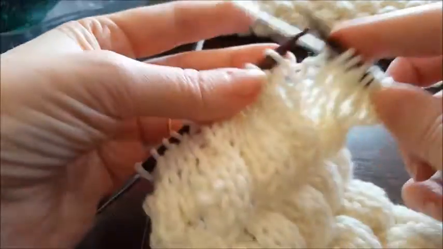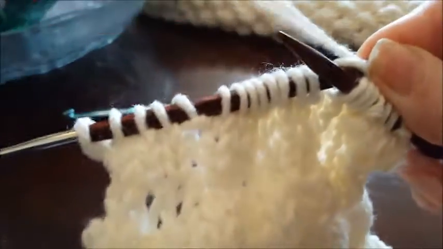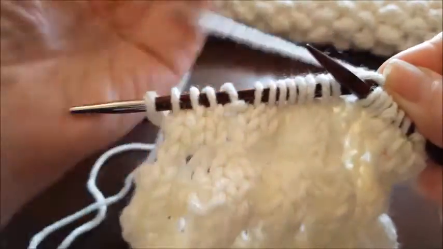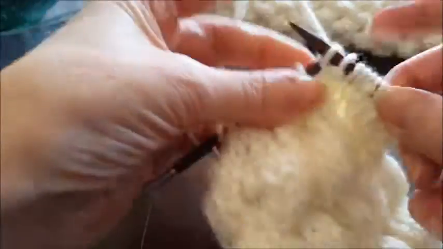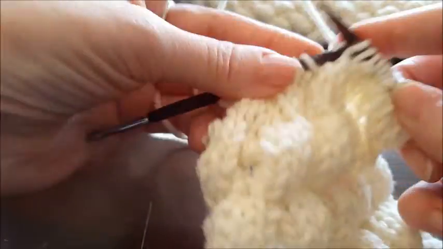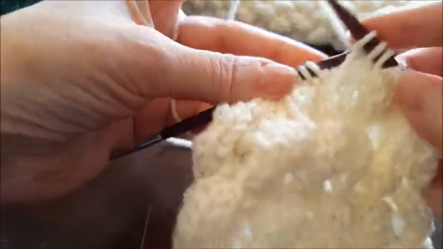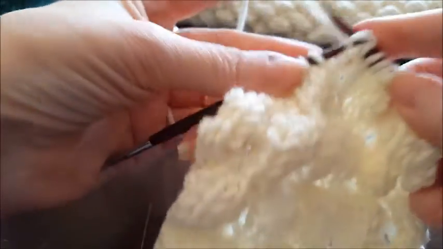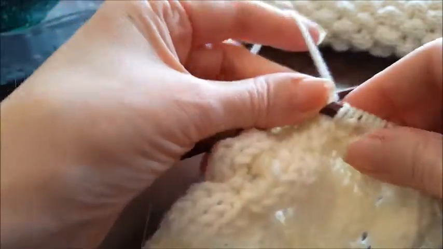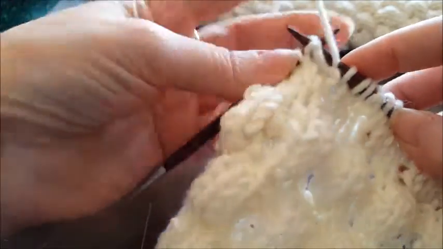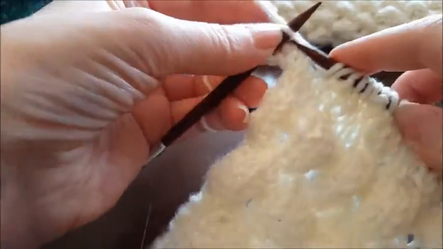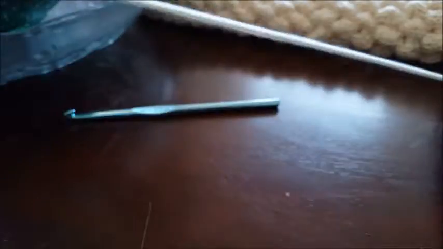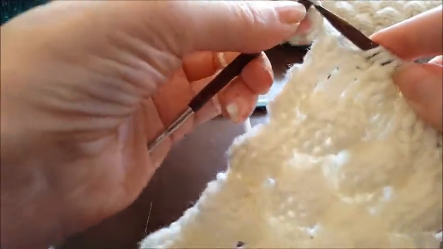So 1, 2, 3, and then you have your purl 1, and 1, 2, 3, knit, purl 1, 1, 2, 3, purl 1, 1, 2, 3, and then you have your plus 1 stitch.